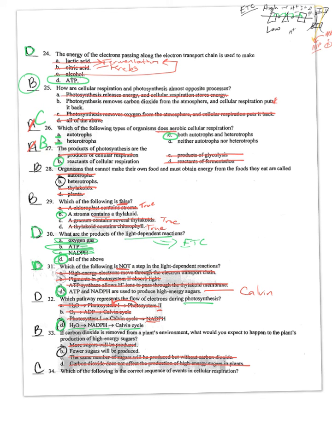So the right answer is B, and it's a really good question and fair. So a lot of good, fair questions and a few, about 10%, just not good and confusing. Which of the following is the correct sequence of events in cellular respiration? And that last one just asked about photosynthesis.